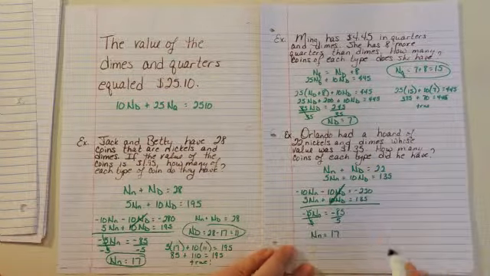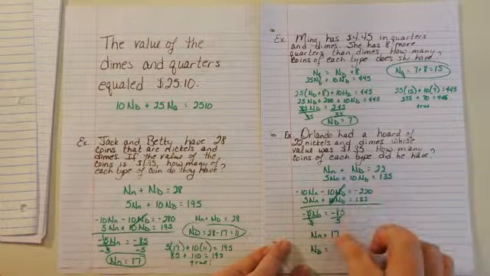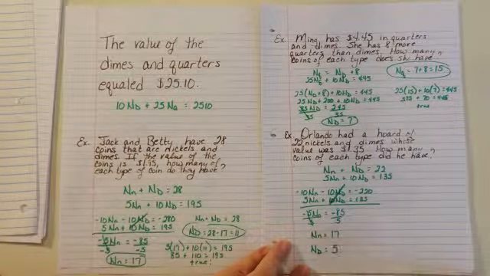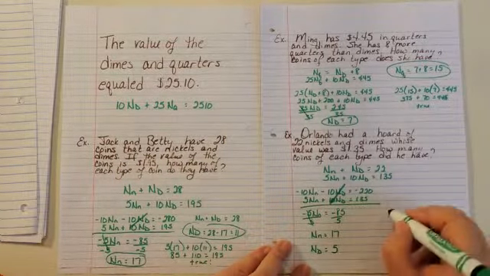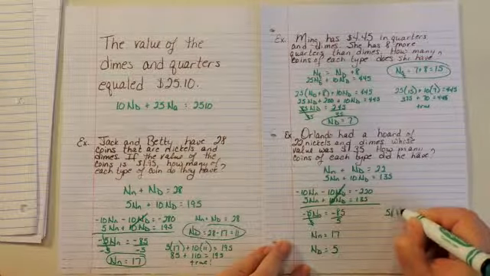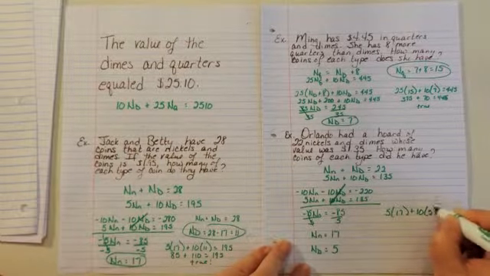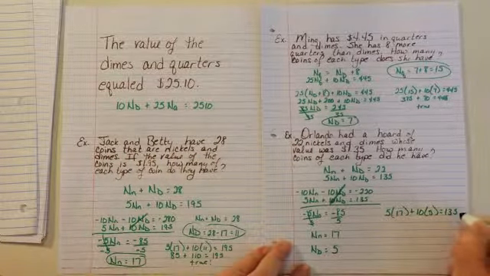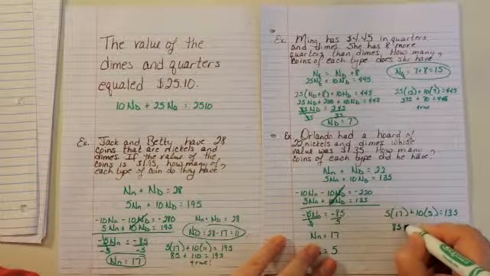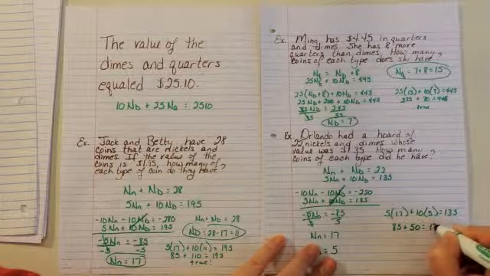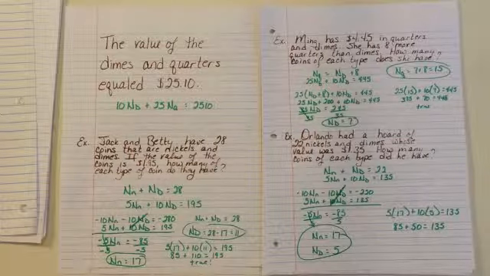So we have 17 nickels. If we have 17 nickels, then we have a grand total of 5 dimes, because 17 plus 5 is 22. Right? And then we can substitute these two into this equation to check. So we have 5 times the number of nickels plus 10 times the number of dimes, which should equal 135. 5 times 17 is 85 plus 50, which does indeed equal 135. So this is our correct answer. Okay, that wasn't that hard.